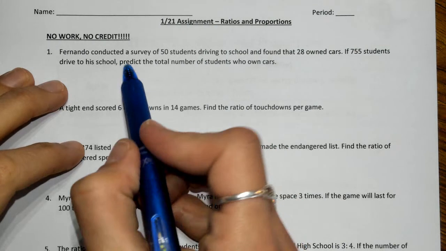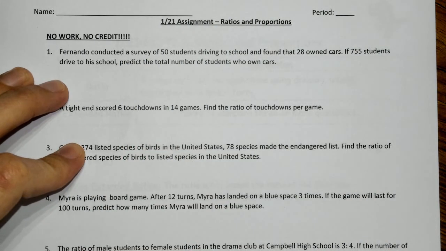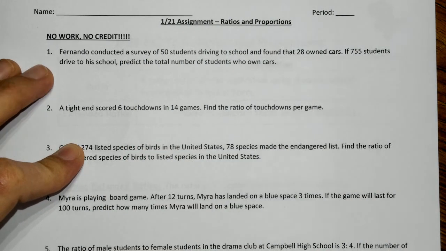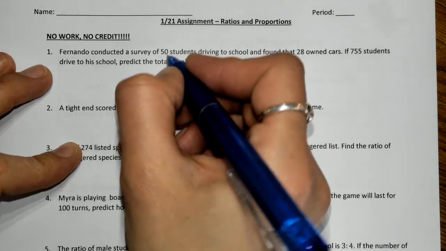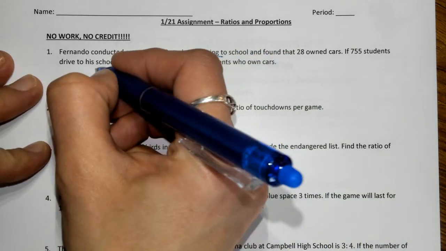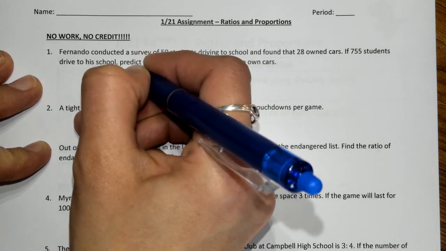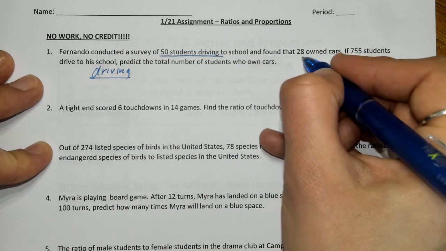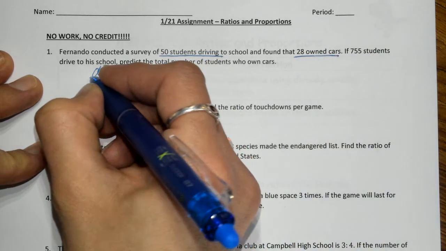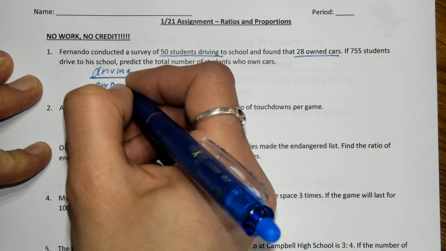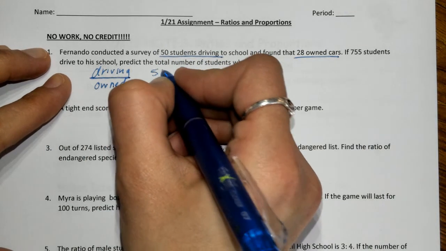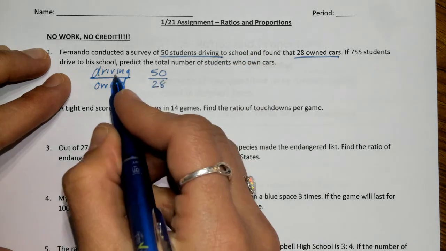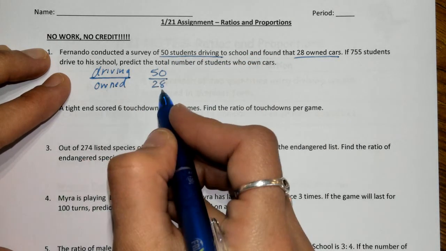Here we're looking at Fernando, who conducted a survey of 50 students driving to school and found that 28 owned cars. Well, if 755 students drive, we want to say how many students own cars. So what we're looking at here is 50 students driving, so driving students over the 28 that own cars. So driving students and owning cars. So we're going to set up the first ratio of 50 over 28. I have the number of students driving, 50. How many owned the cars?